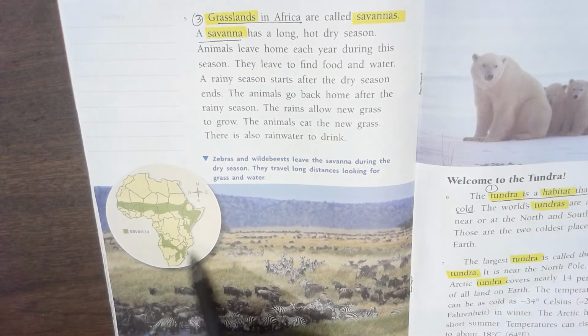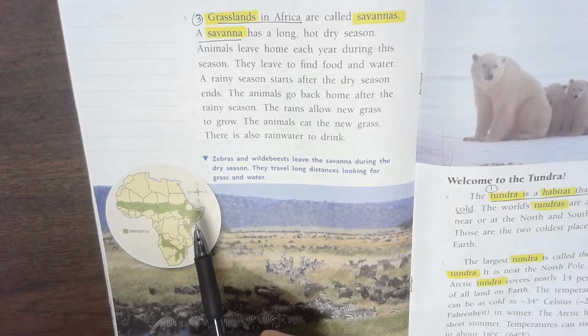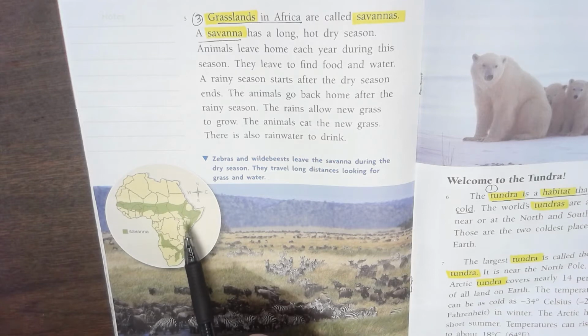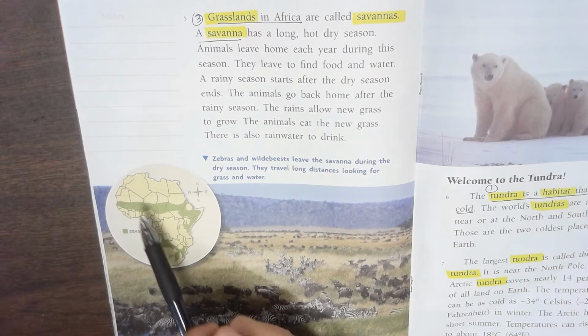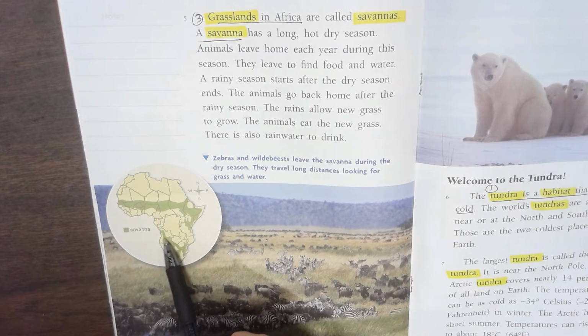So the whole continent of Africa does not have savannas in it. The map shows me that only the green part is where Africa has a savanna. So here and down here.